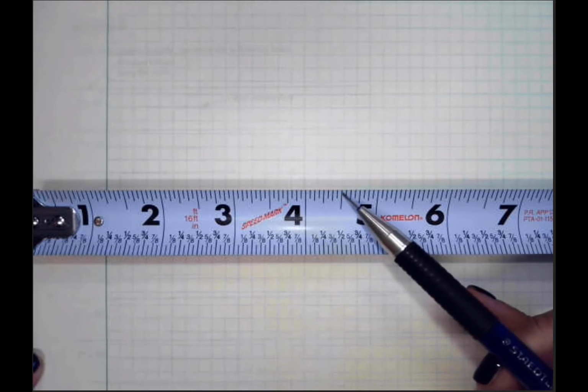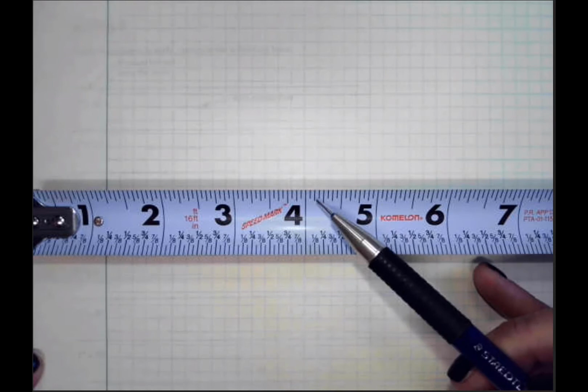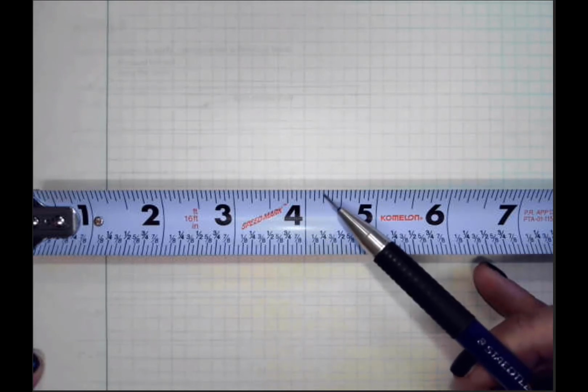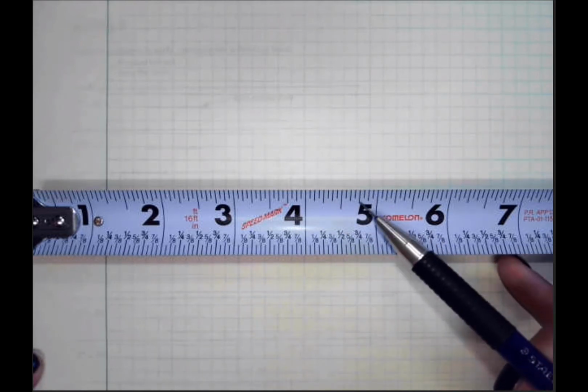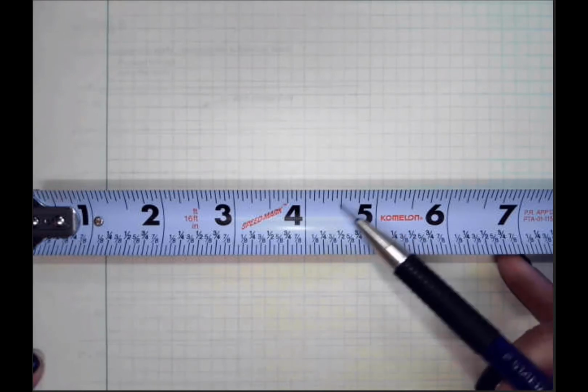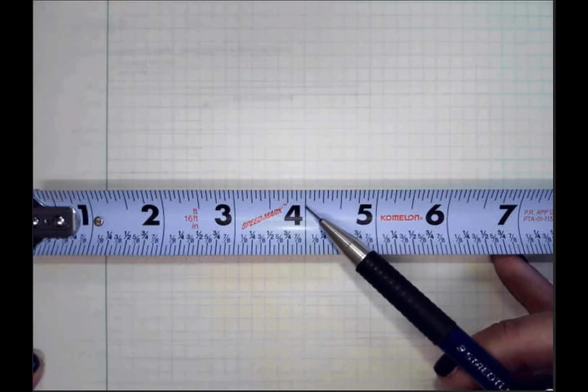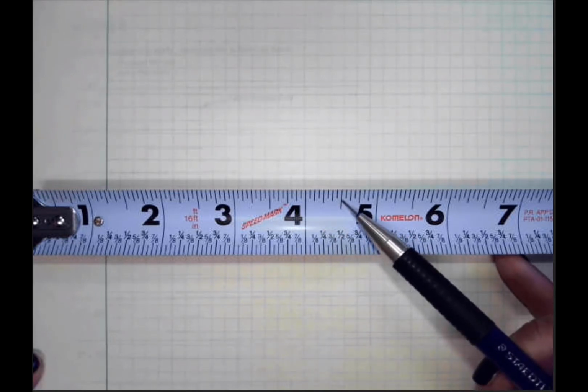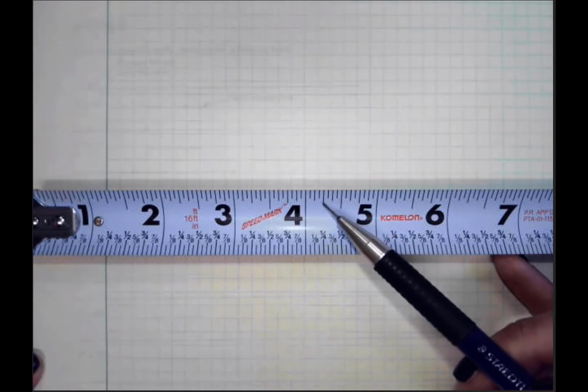You'll also see that there are tick marks that are a little bit shorter here and here. And so if I go ahead and look from the inch increment to the half-inch increment, I notice that this is the halfway point.